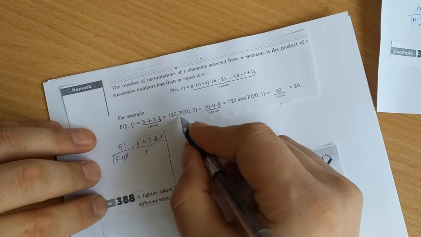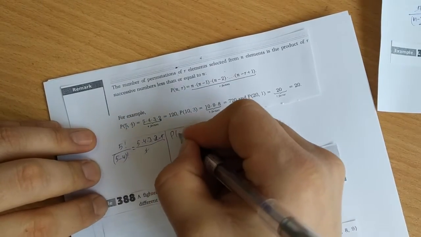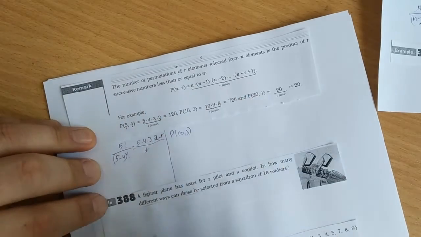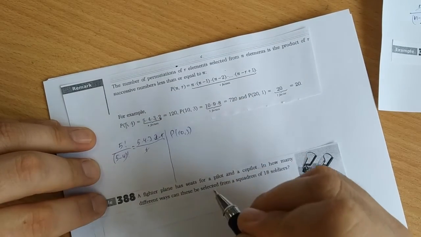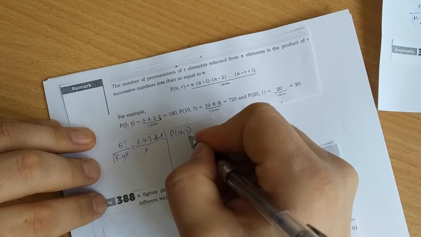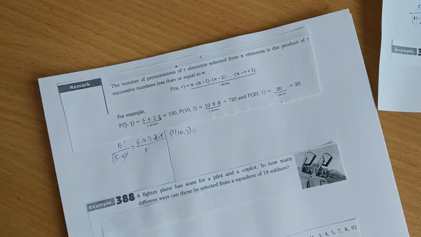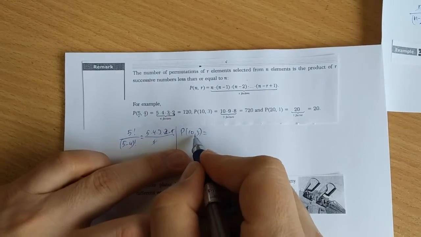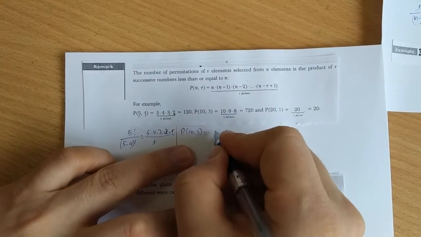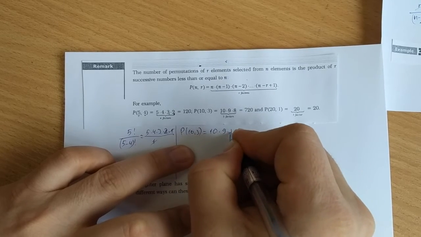Let's see the next given example, P(10, 3). That means we're selecting 3 elements among 10. We can multiply 10 times 9 times 8.